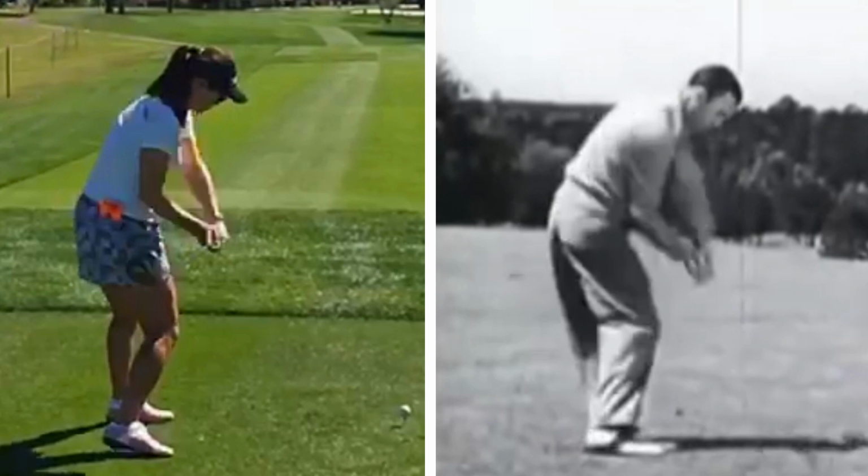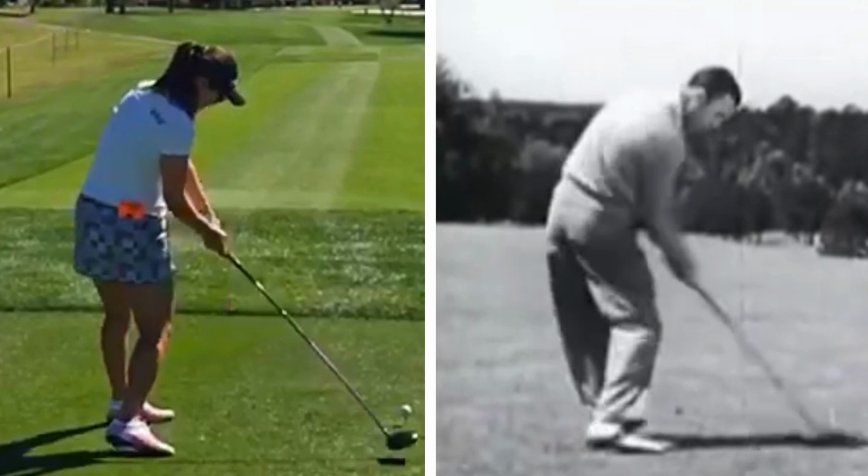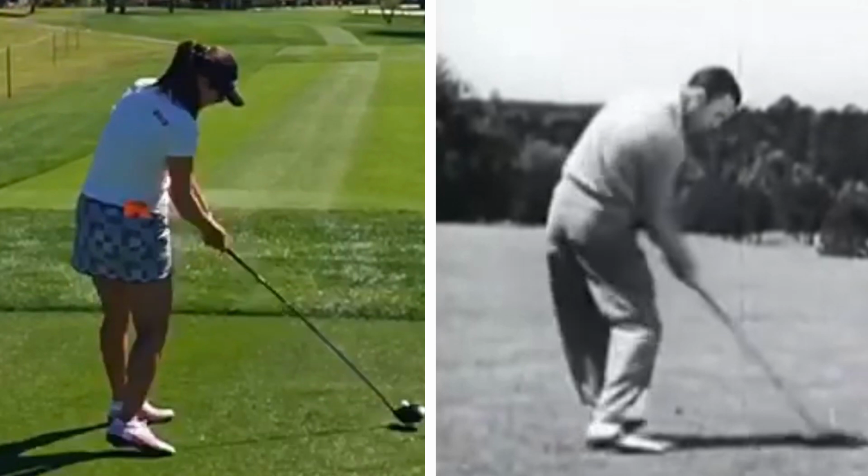And then on to impact, we see her come around. Great thoracic spine rotation. We obviously see the same thing in Ben Hogan. Let me stop him at impact, and I want you guys to look at this because given these two players' different body types, they have some different elements on the backswing, but when they get to impact, guys, this is almost a doppelganger effect, right? Very, very similar.